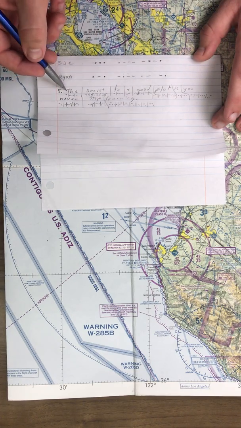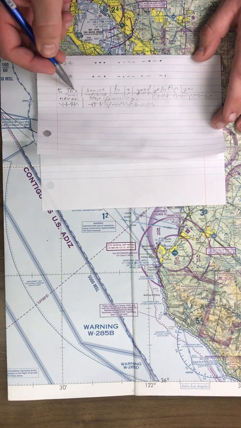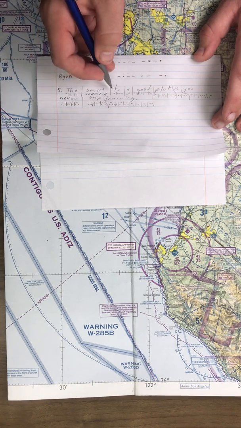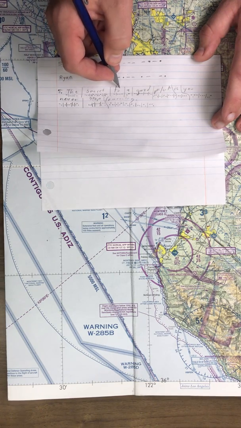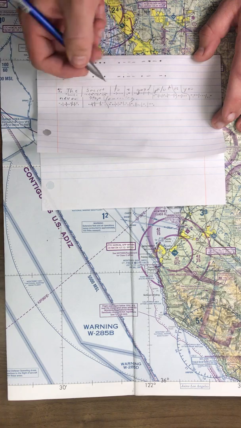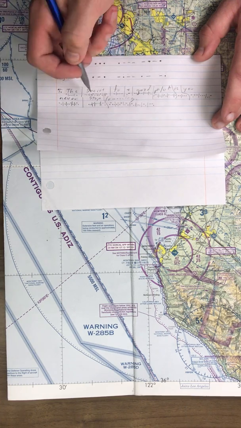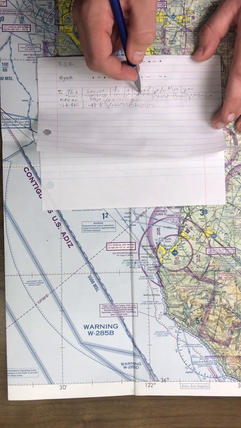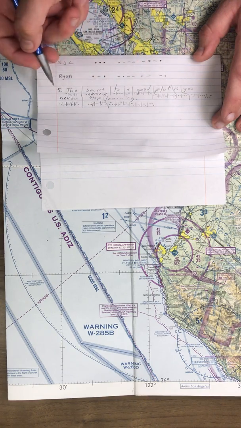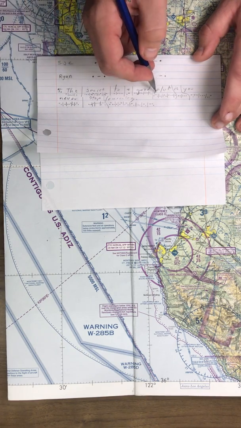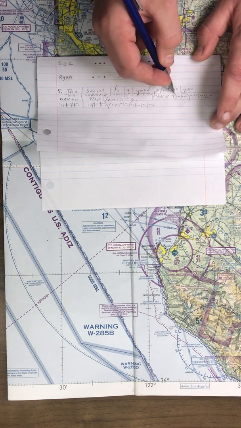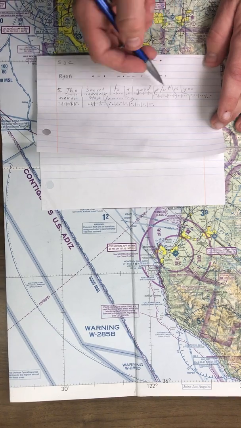This one is THE, and then SECRET. Then this is a T and an O, so the secret to. This is an A, so the secret to a. That's a G, and then 2 O's, and then a D, so the secret to a good. Then this is a P, an I, an L, an O, and a T, so the secret to a good pilot.